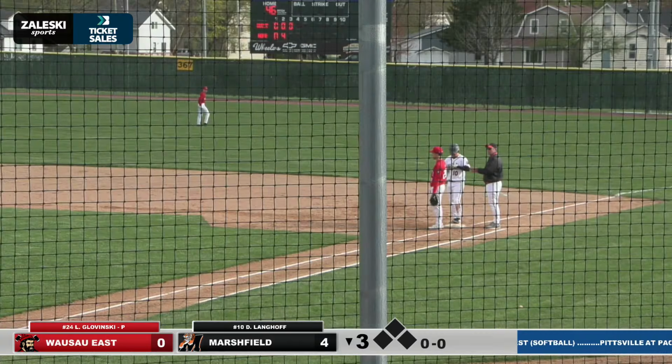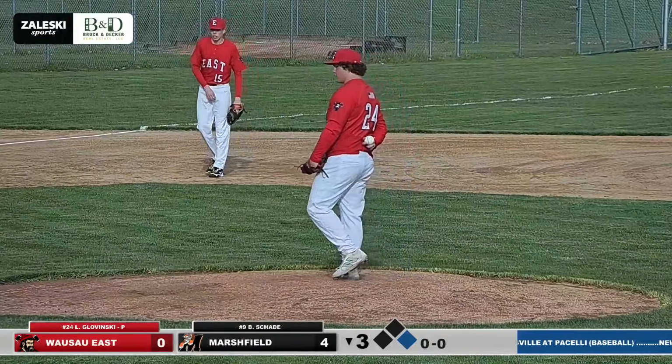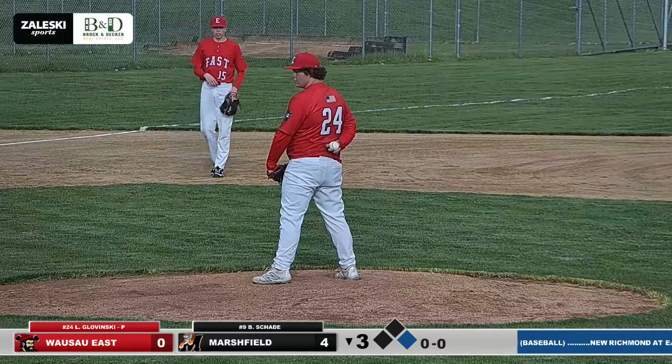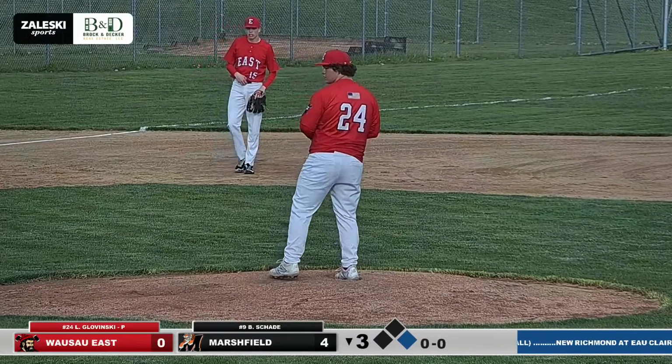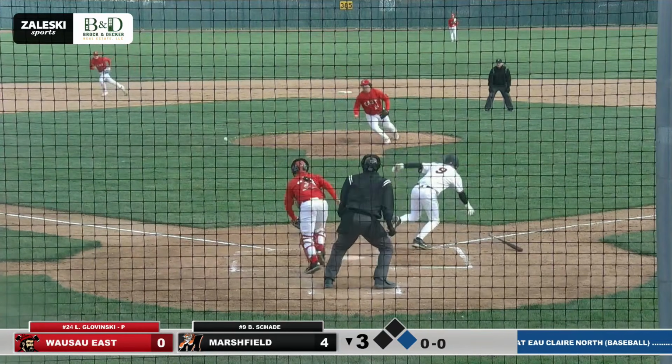The DH, Bryce Shoddy, now batting. Bryce bounced to second base back in the second inning. He's 0 for 1. Another left-handed batter. Glavinsky working from the stretch. Shoddy shows bunt. Bunt down the third base side.